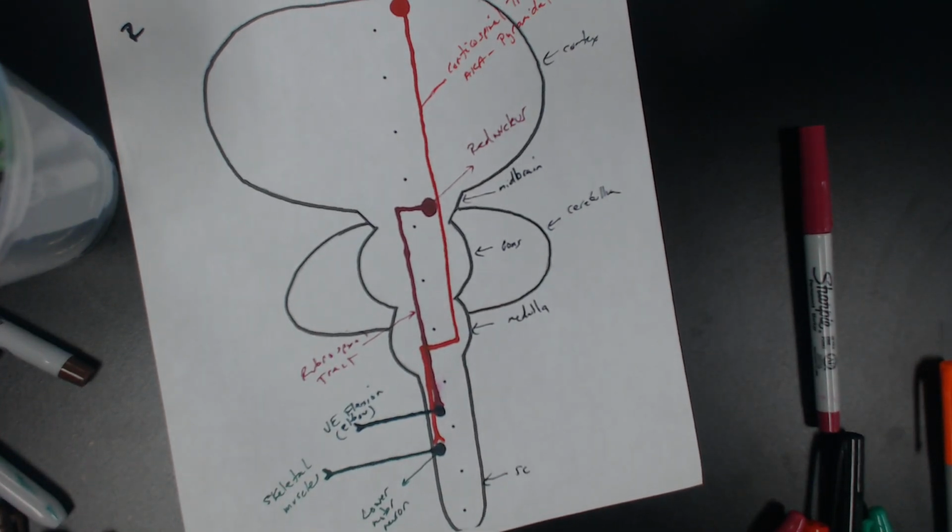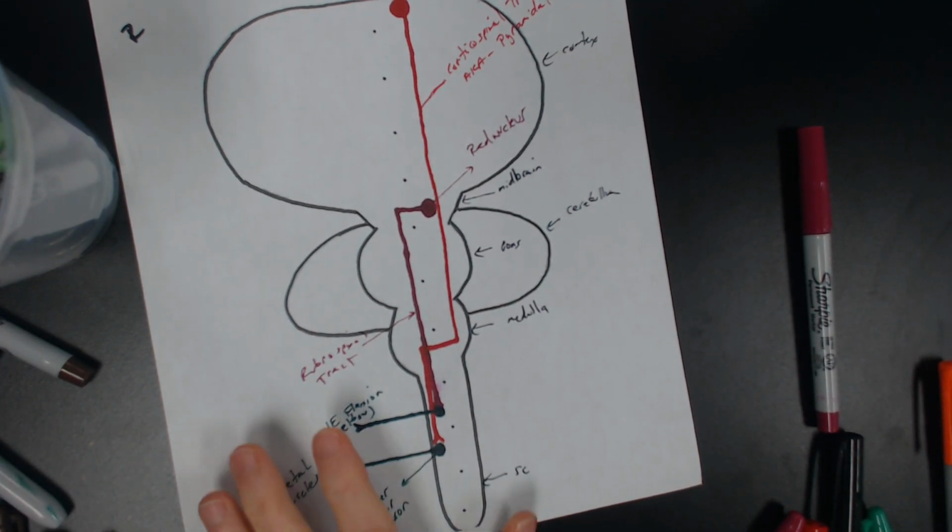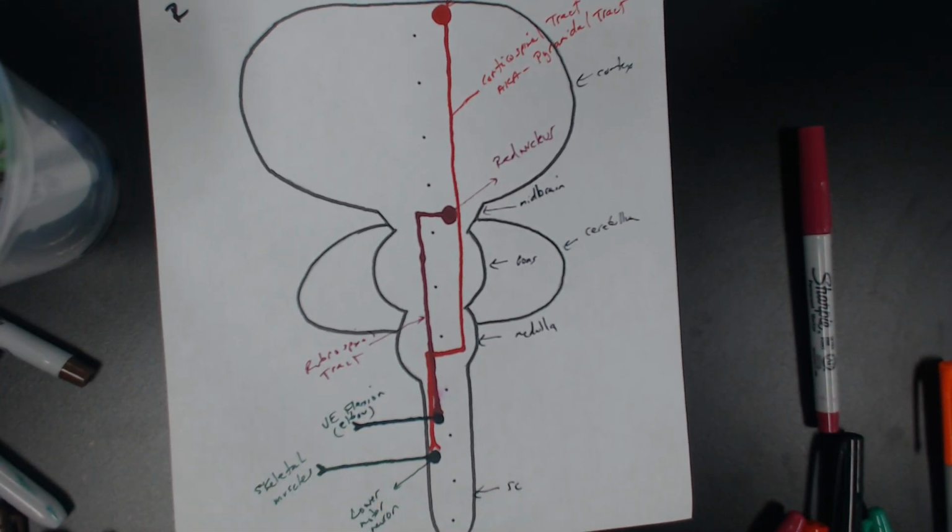Okay, so you can see from the picture that both the corticospinal tract and the rubrospinal tract decussate. Two motor tracts that decussate. Okay, we talked about these just a little bit before.